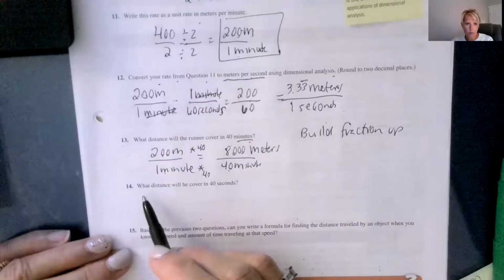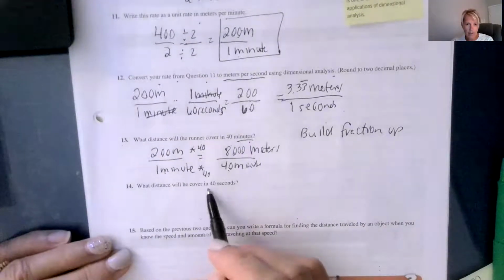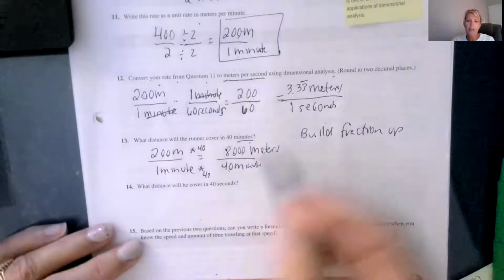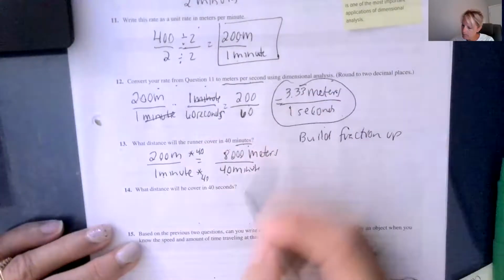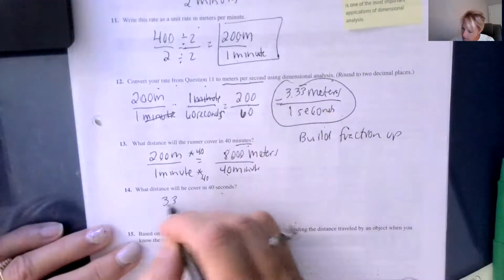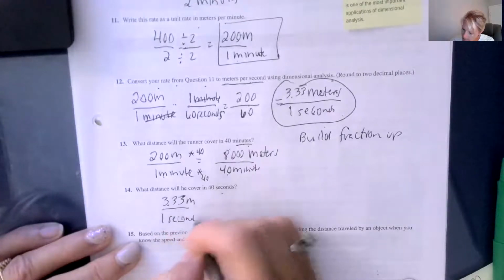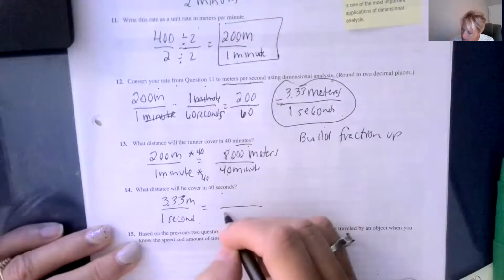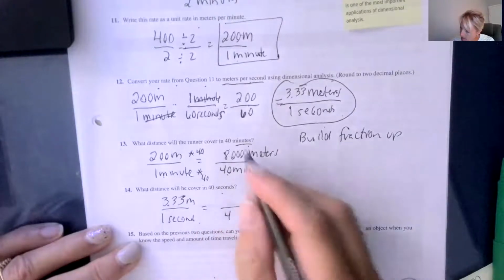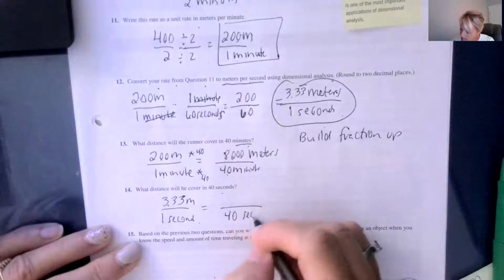Number 14 says, what distance will he cover in 40 seconds? So I'm going to use the unit rate for seconds because I want to build up to seconds. So 3.33, we can round that, meters for 1 second. And we want to build up again to 40 seconds.